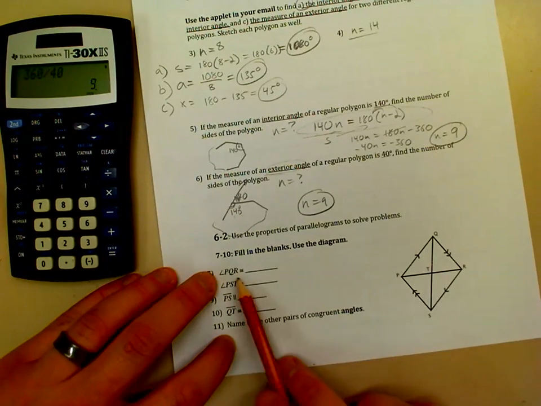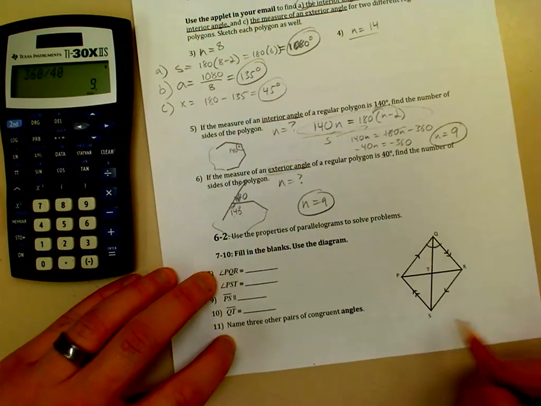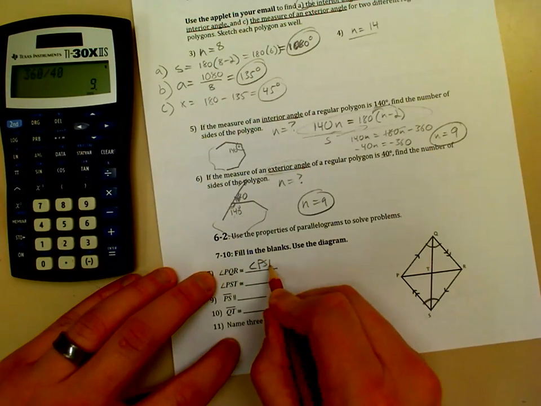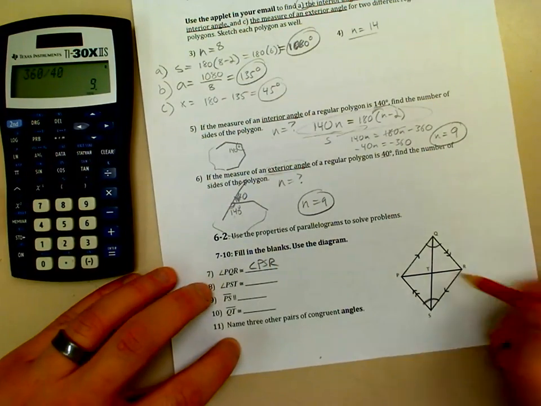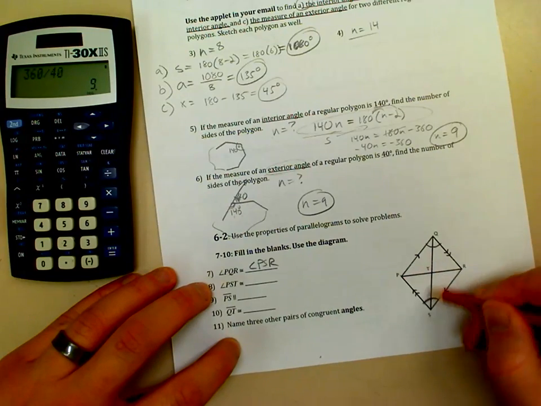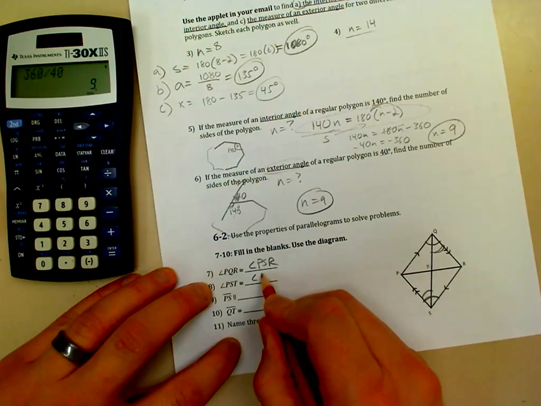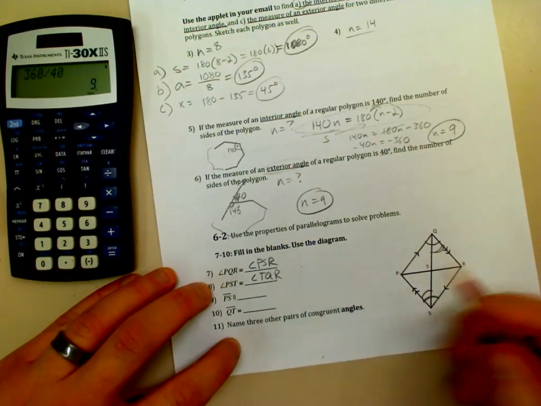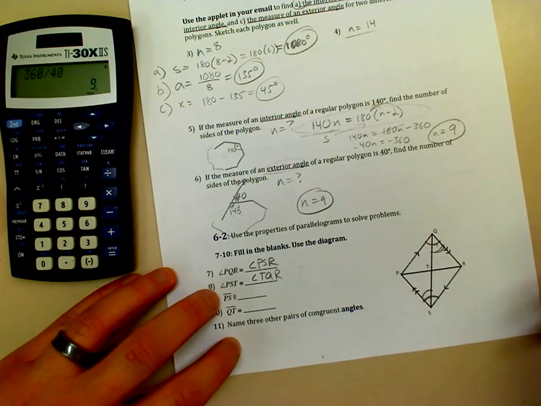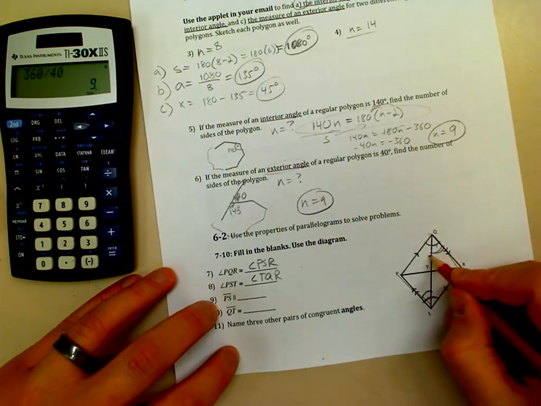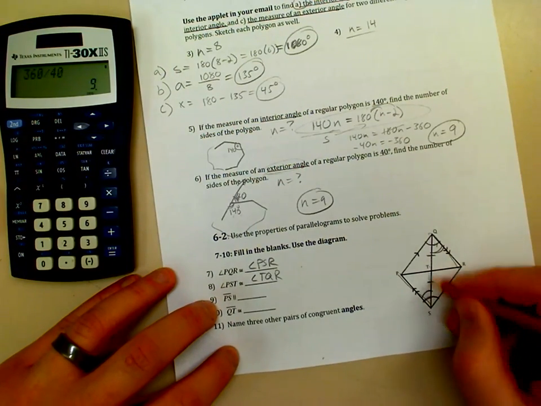Alright, down here, angle PQR is congruent to this one, angle PSR. Angle PST, this angle in here, is congruent to angle TQR, because those are alternate interior angles. PS is parallel to QR. QT is congruent to TS.